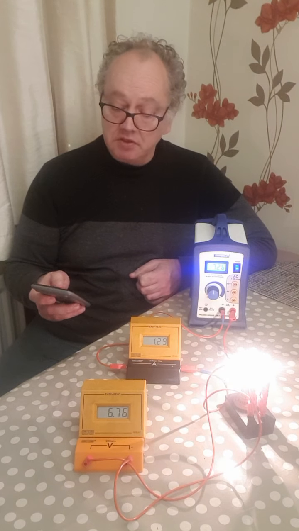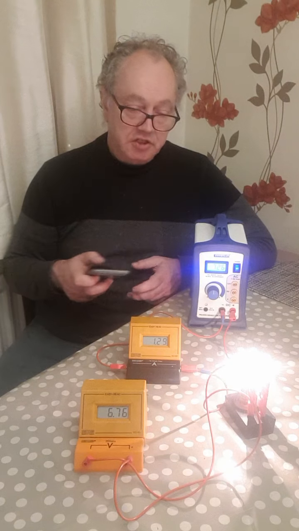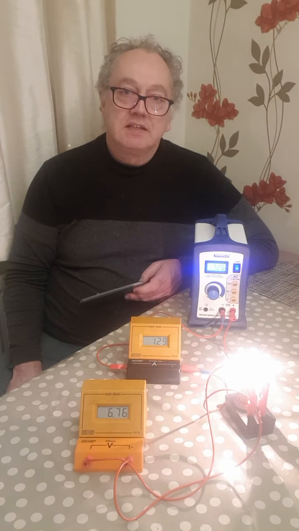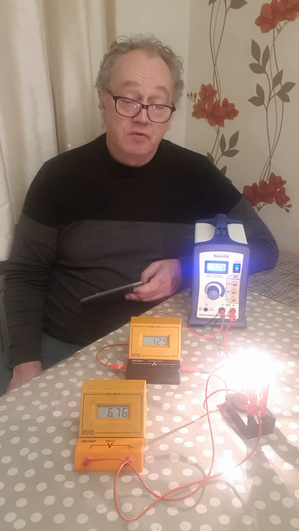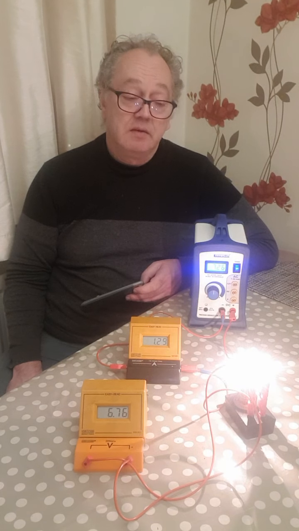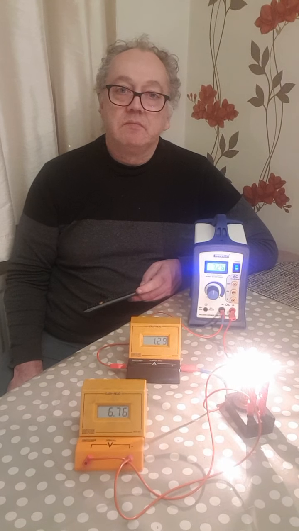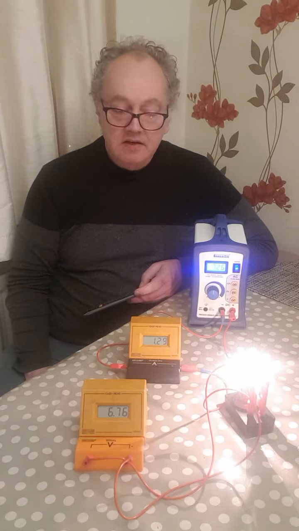So 5,200 joules of energy have been transferred by this light bulb into heat and light over a period of 10 minutes. The important thing to remember there is you have to convert the time into seconds. Okay, so 10 minutes, 600 seconds.